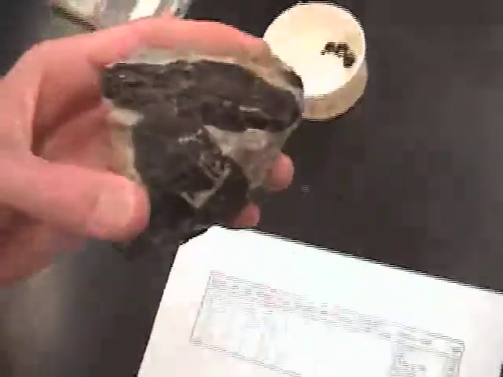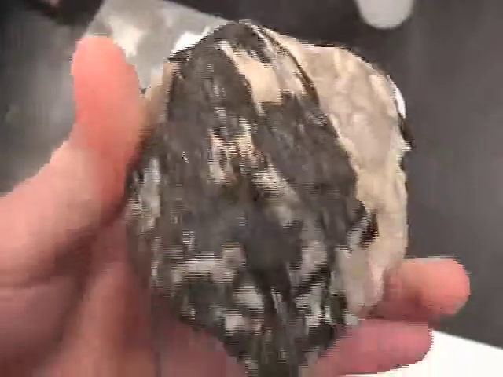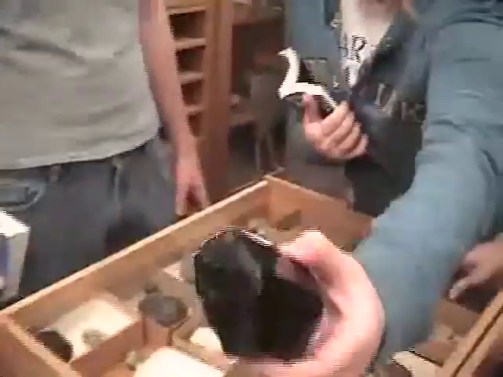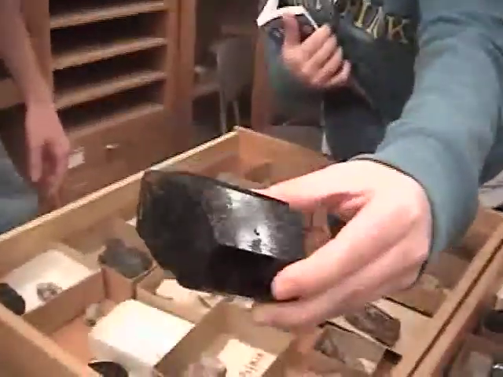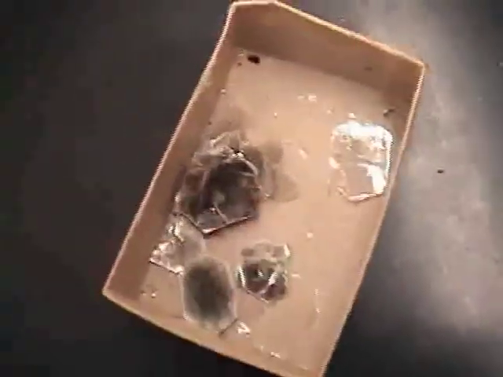This here is tourmaline, which is the same thing as that right there. Okay, same thing, tourmaline. Muscovite, obviously, pretty easy.